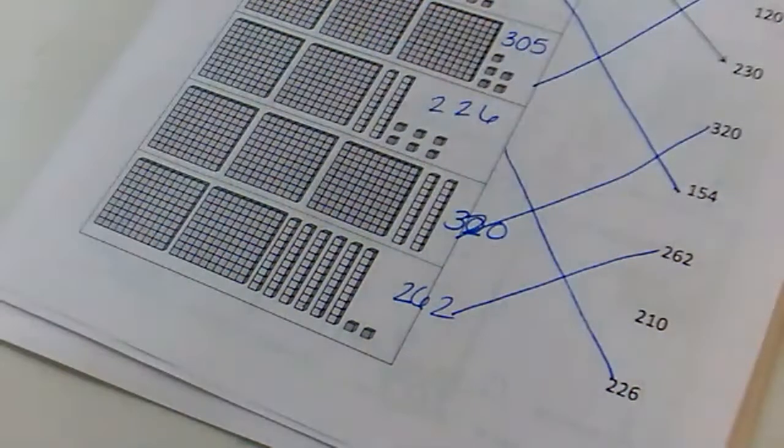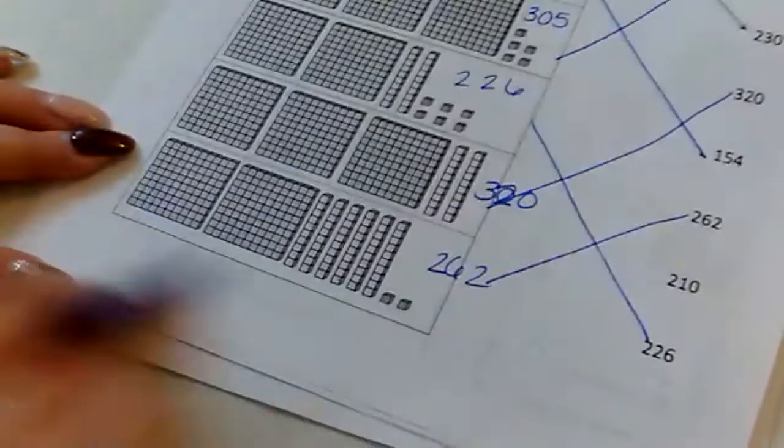They gave us 120. 120 is not there. Can you draw 120? If you can do it, go ahead and draw it down here. I know you can.